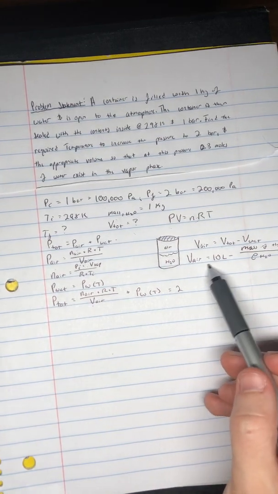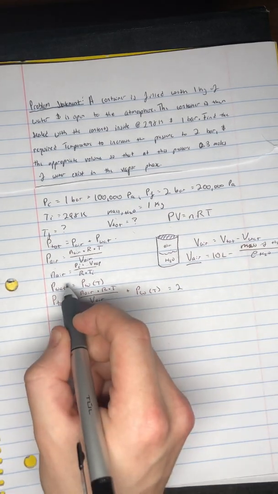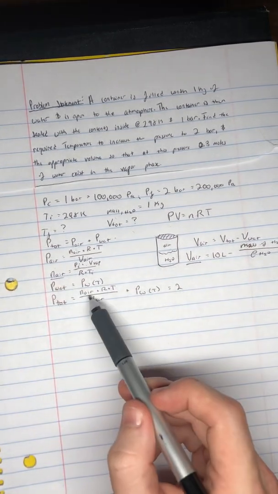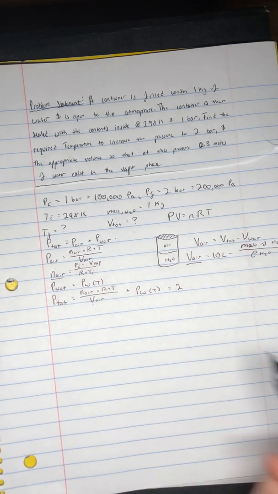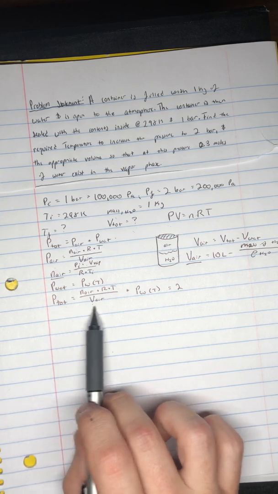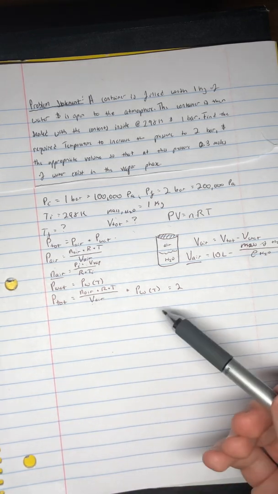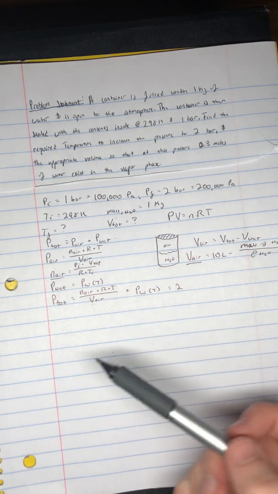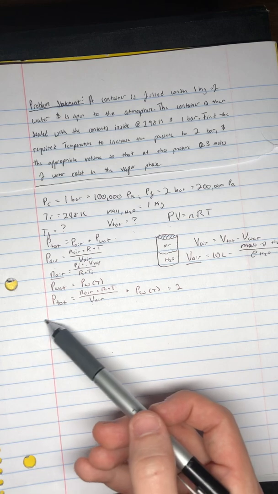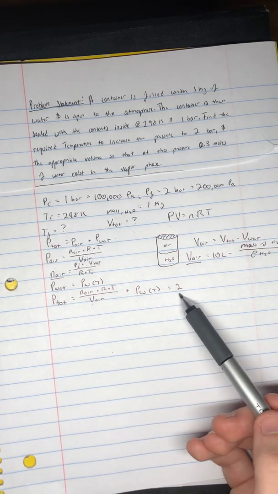So now we have an equation for the volume of the air. And we can plug this in and this in to this equation right here. And now this is really good because now we have the total pressure of the system as just a combination of two different functions of temperature. And so now what we'll do is tell the computer to vary the temperature until this equation is solved. And that will give us the temperature required to get the pressure to 2 bars.